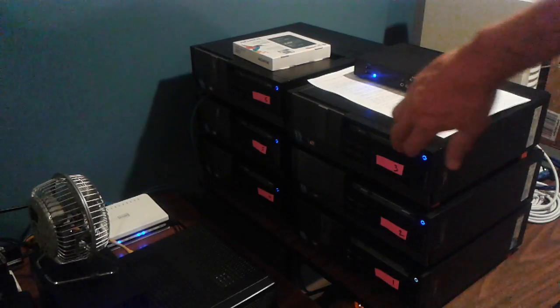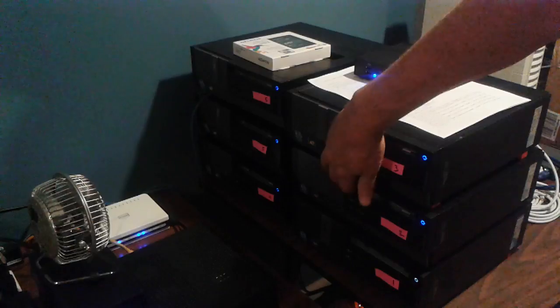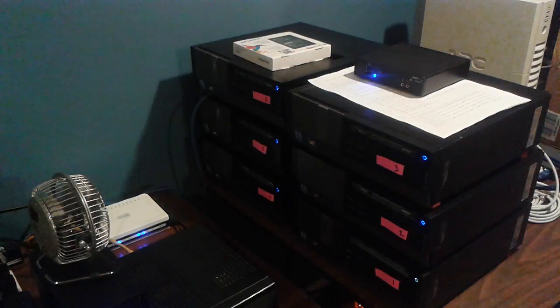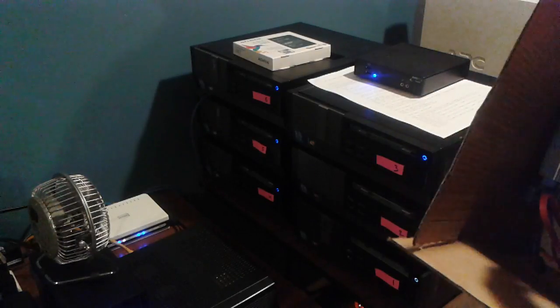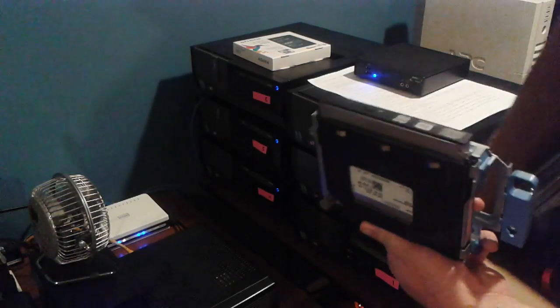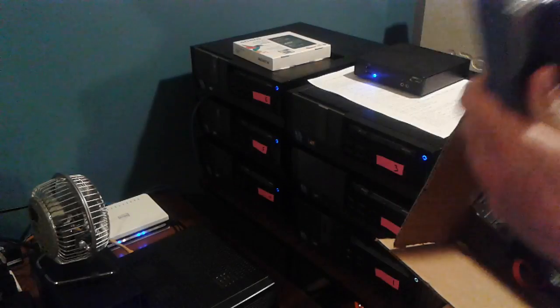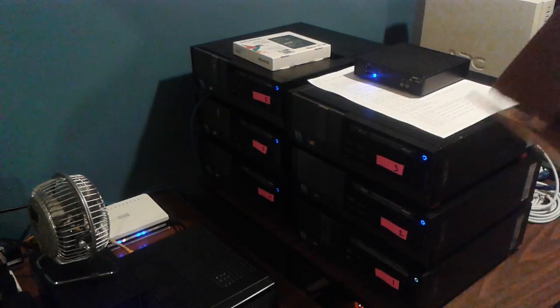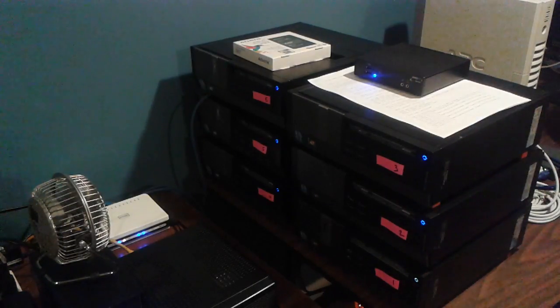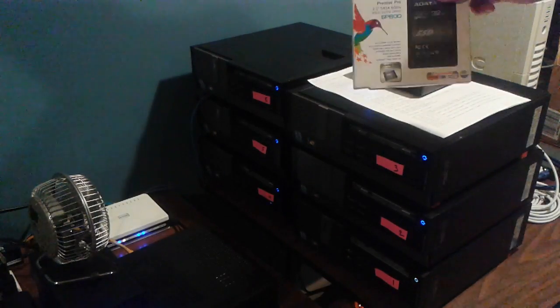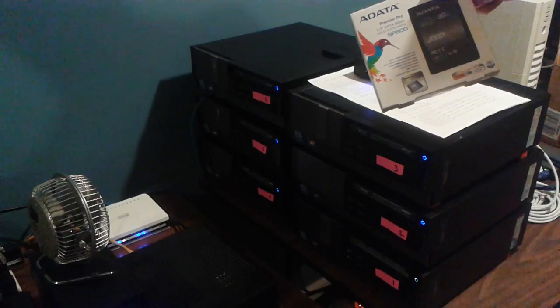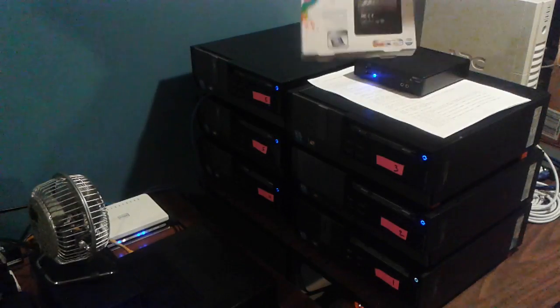So I've taken all of the DVDs out. I keep them in a box, so here are the DVDs and the hard drive trays. I take those out, and what I'm installing is one of these, which is just a 32 gig SSD.